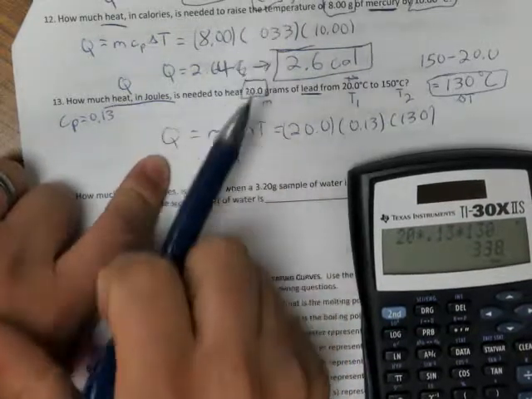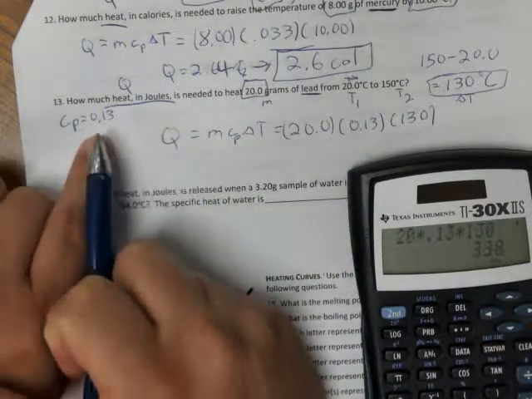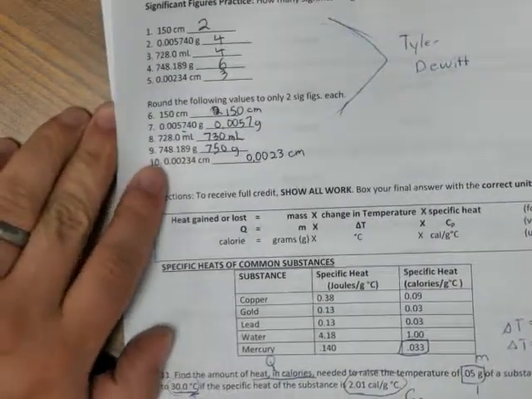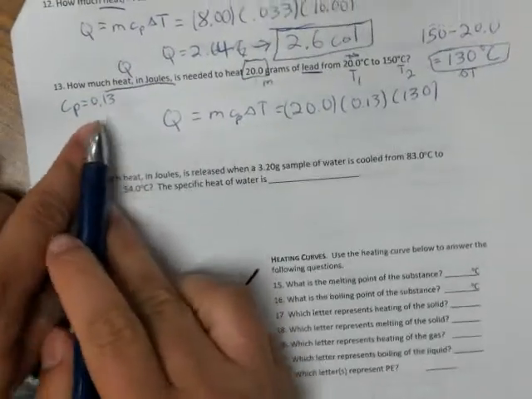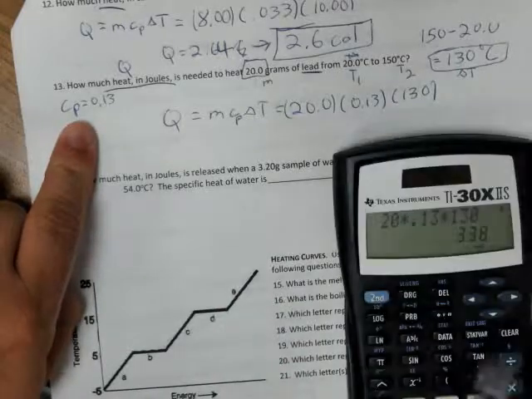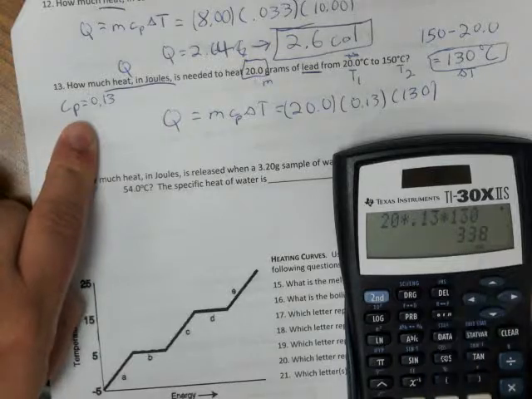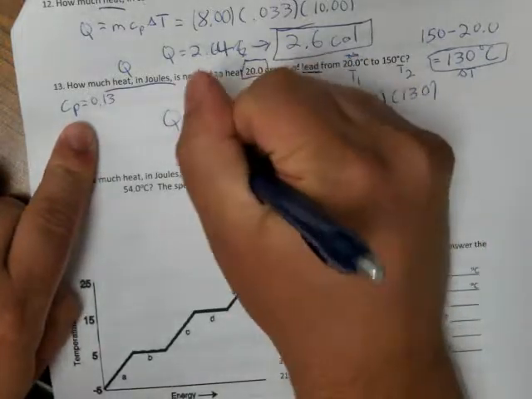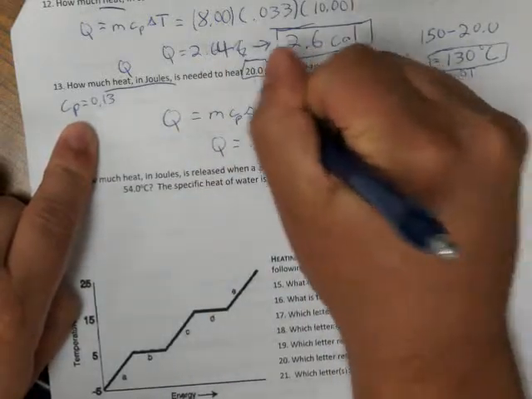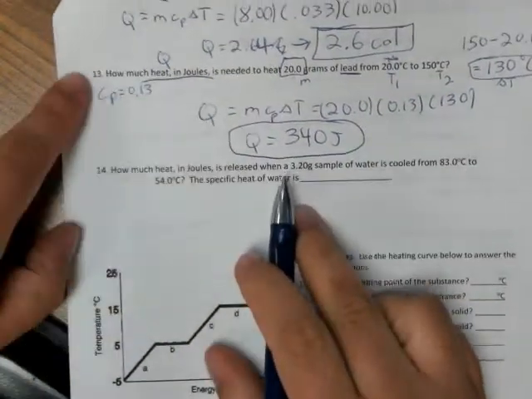So if I look back at my givens, I've got 3, 3, 3. All right, well, what about the specific heat? It was given to us as 0.13. Make sure that's accurate. Yeah, it was just 0.13 on the chart. So this has the fewest number of significant figures this time. That's 2 sig figs. So my answer, my 338, needs to be rounded to 2 sig figs. So the second significant figure is the tens place. So this would just round to 340 joules. Okay, so that's going to be your answer to number 13.